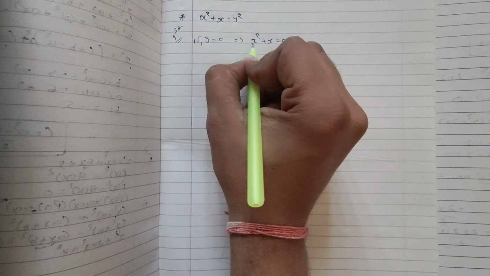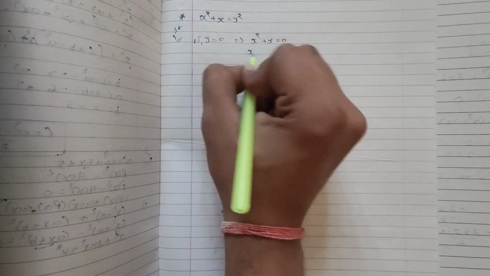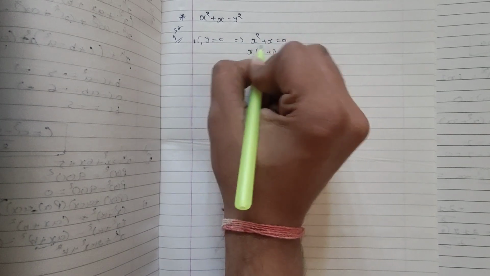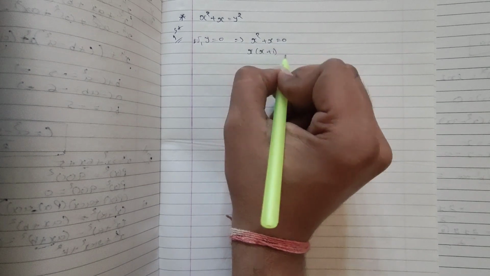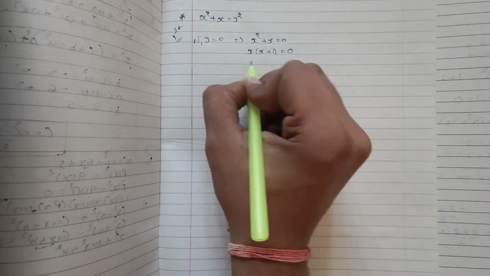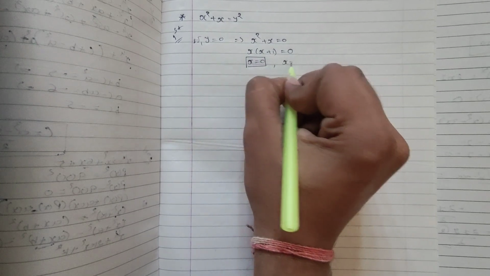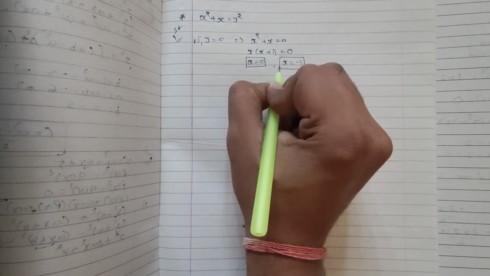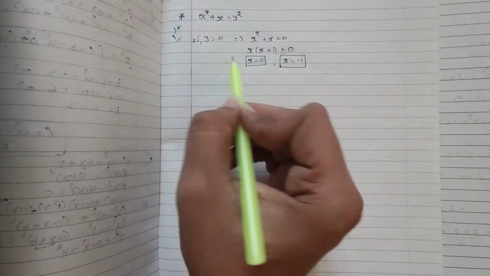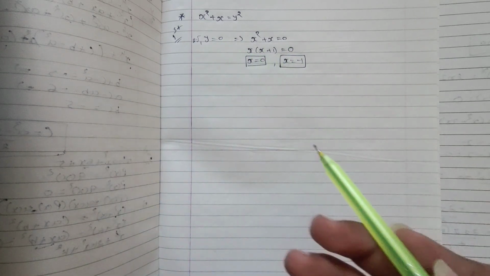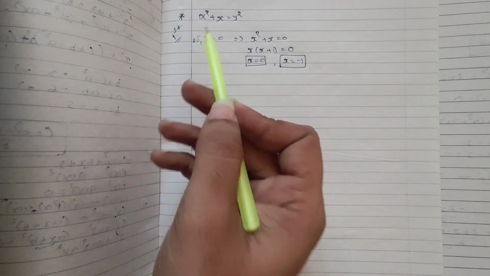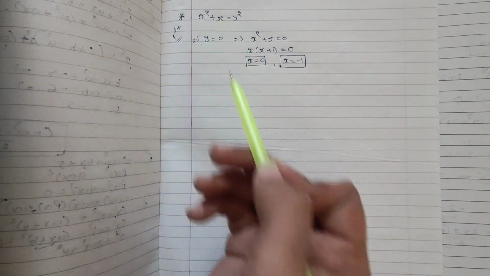Agree? Now, if I factorize this equation, then it will become x into x plus 1, right? If I take common x, then what will remain? x plus 1, which is equal to 0. So I will get two values for x, which is x equal to 0 and x equal to minus 1, right? This way I can solve if I want any value in integer, right? But obviously I cannot find every value. Why? Because there will be infinitely many solutions for this equation.